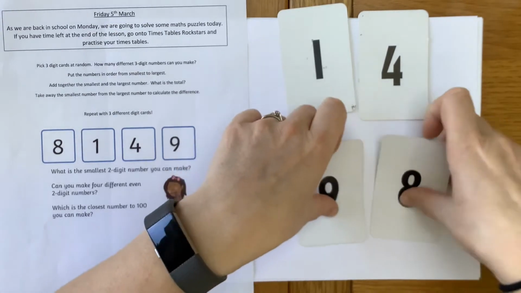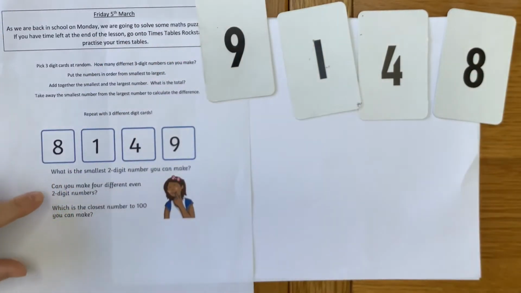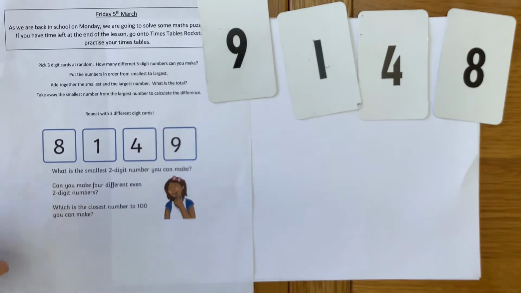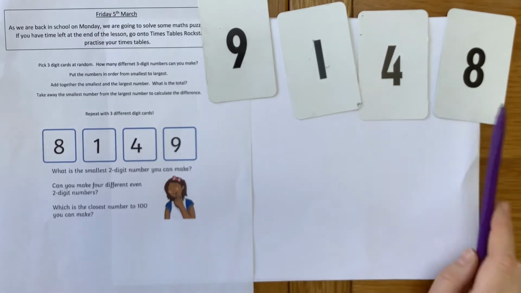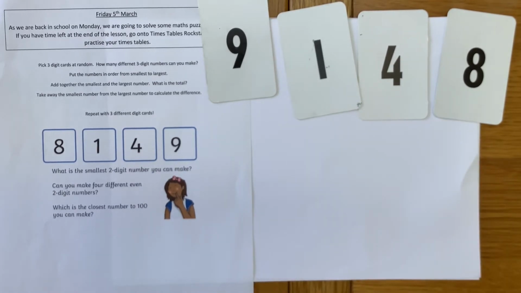Right, the next part of the challenge says, can you make 4 different even 2-digit numbers? Well, let's think what we know about even numbers. I'm sure you did when you were back in school with Mrs. Forni, you were doing even numbers. So hopefully you've remembered that of these 4 numbers we have here, there are 2 of them which are even. So those will need to go in the 1s place. Can you remember which ones they are?